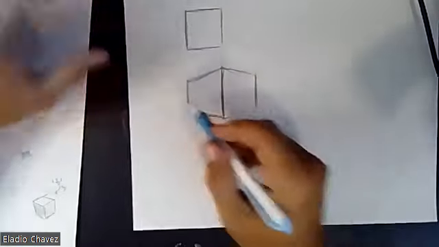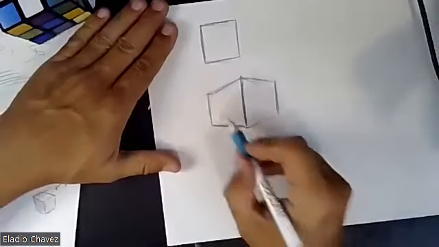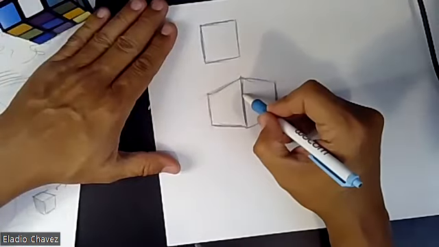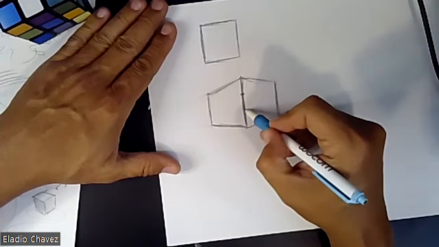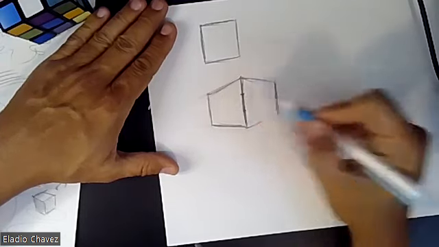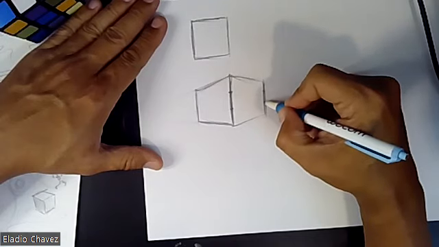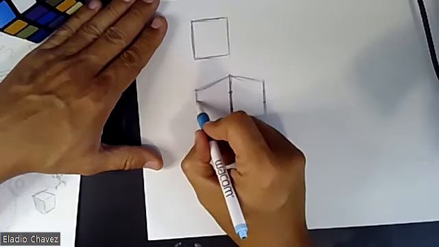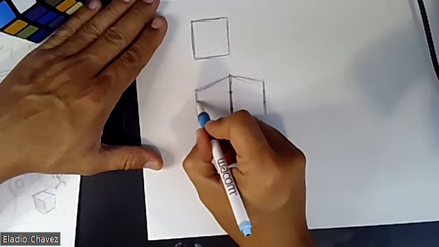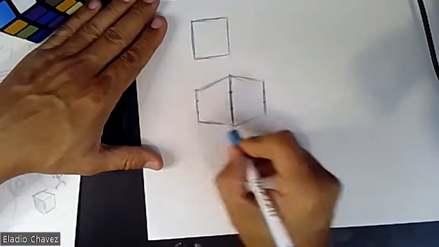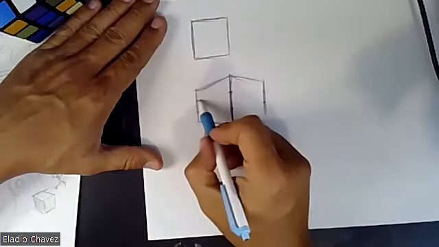And if we were to do the other squares that are in it, it's a good try to break this into thirds. 1, 2, 3. Do the same thing over here. Break this into thirds. 1, 2, 3. And on this side, 1, 2, 3. And try to make them even. It actually gets smaller as it gets further back as well.